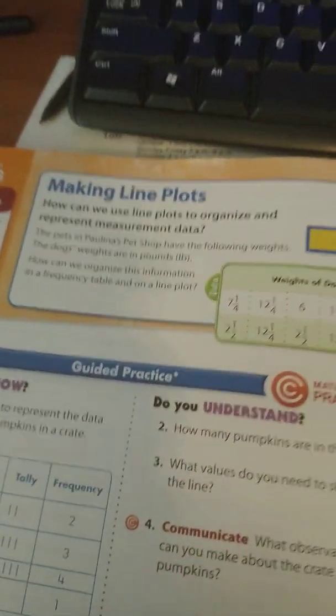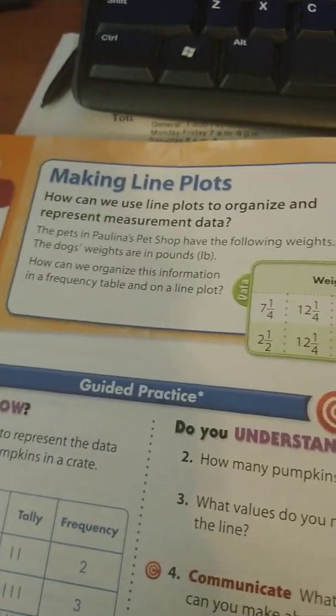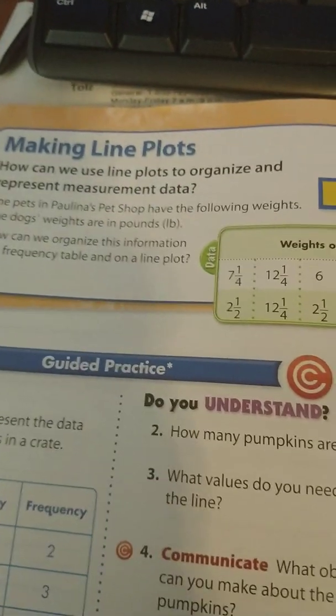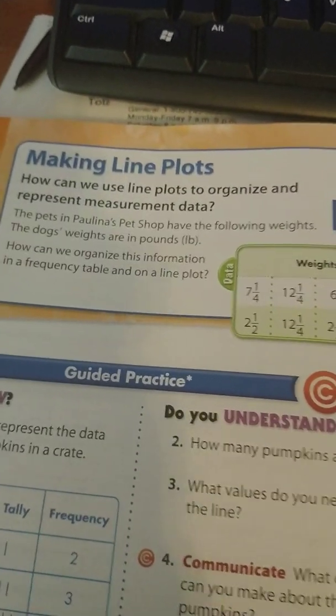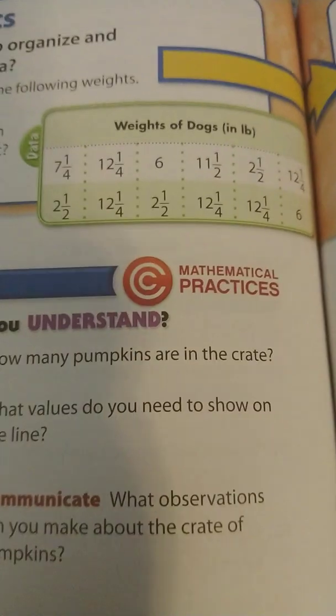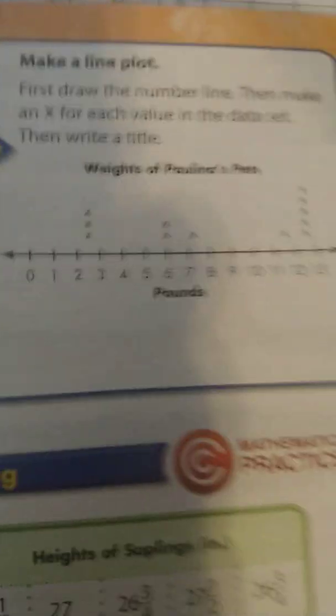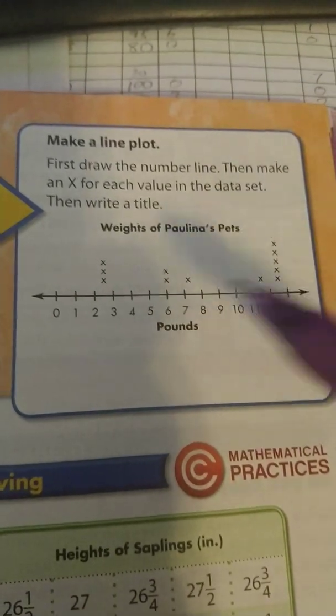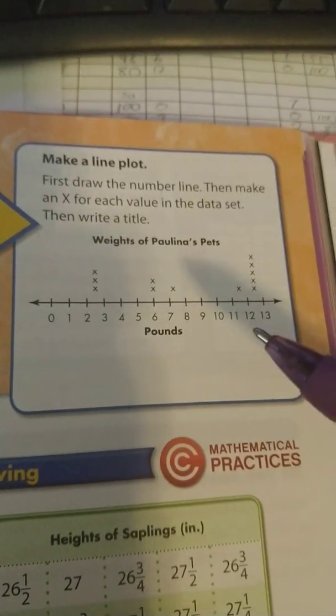I want to start off with where kids get dinged the most on their points. They do not label their line plot. You need to label. You always end up losing 1 or 2 points just because you didn't put your labels down. You do the hard part of recording all of this information onto your line plot, but it's the label where you're going to miss out. So before I even show you the rest of it, get your labels in there.